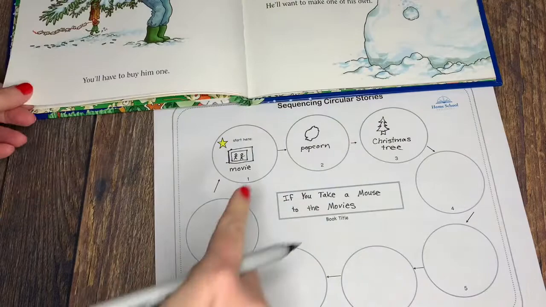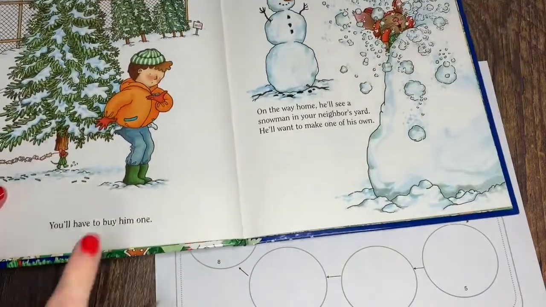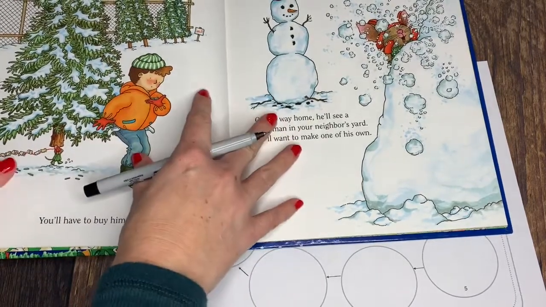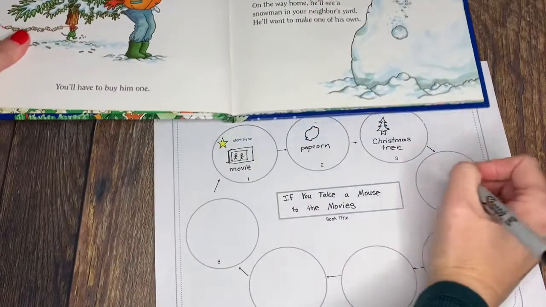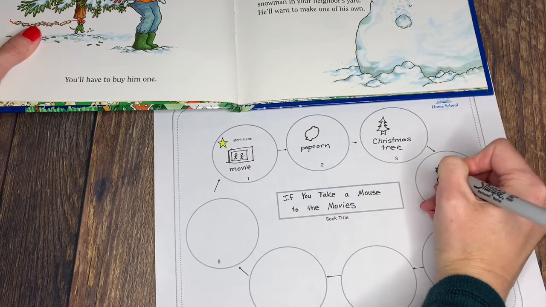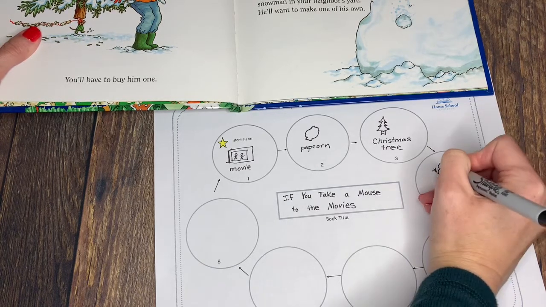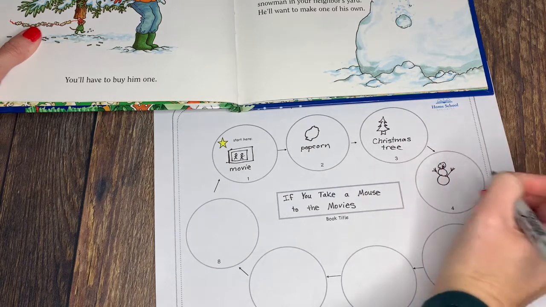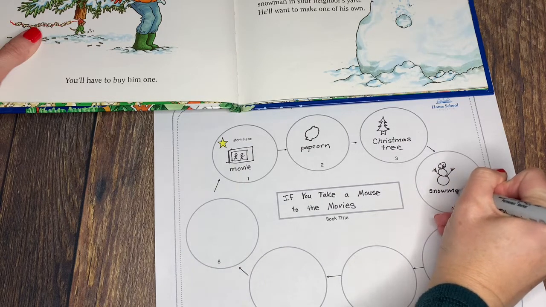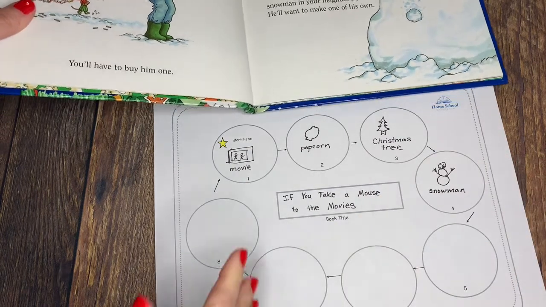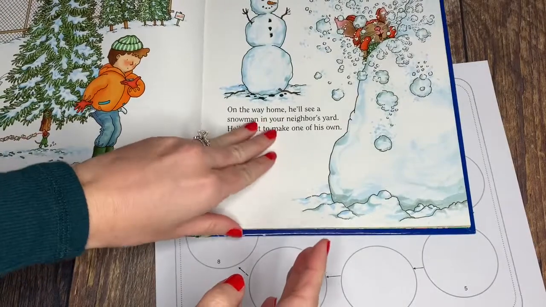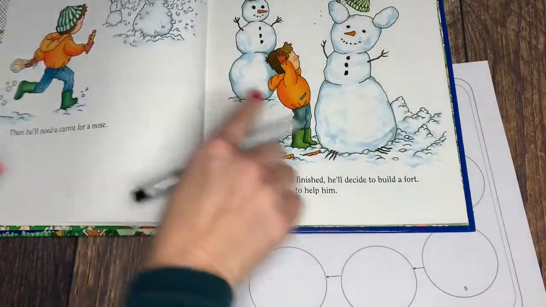Okay, so far so good. Do you remember what the next thing he wanted was? We can always go back to the story if you have it, or you can go back to the video and watch it again in case you're not sure. Okay, yes, he wanted to build a snowman. So we can draw that snowman. A little carrot nose. And I can write snowman. Do you remember what happened after the snowman? You can always look back at the story if we are not sure. So there's the snowman.